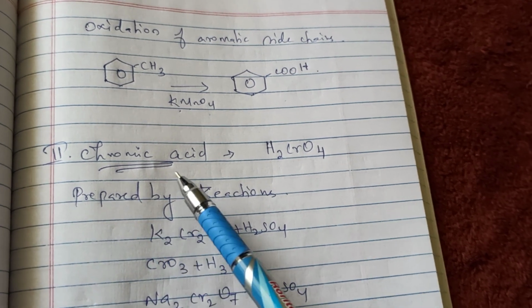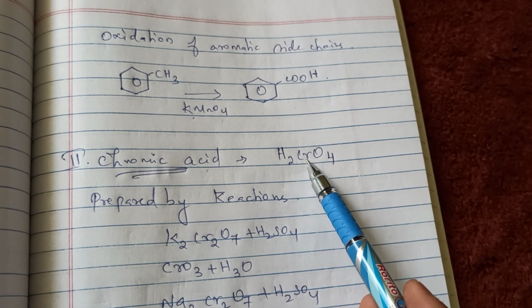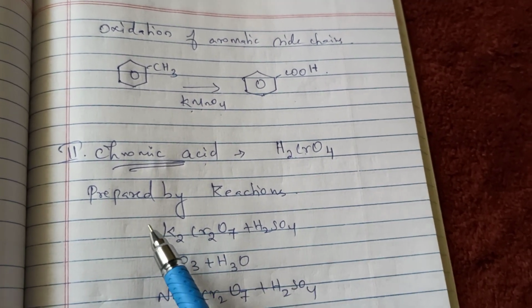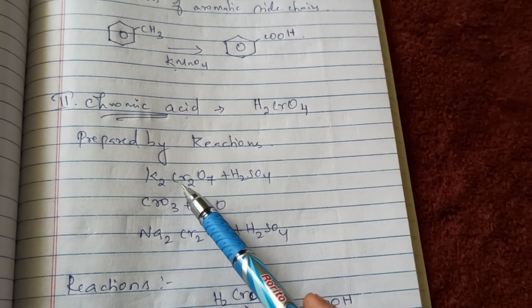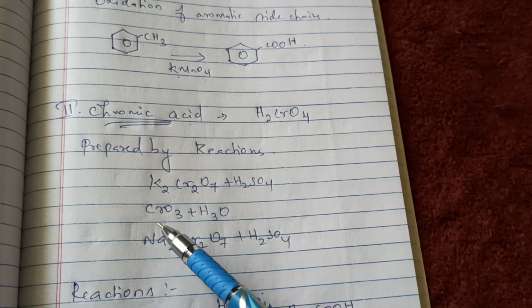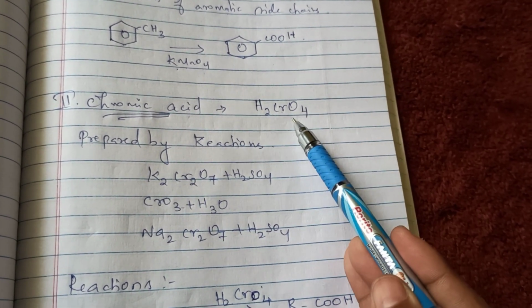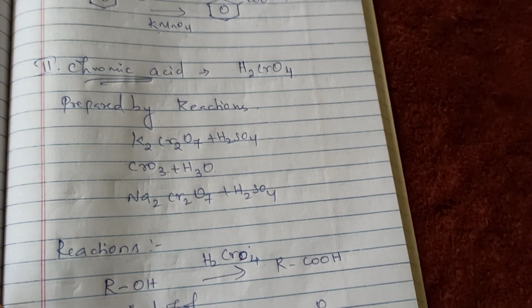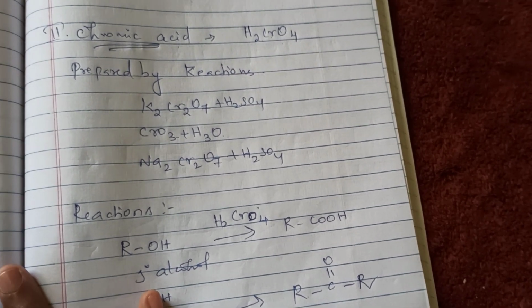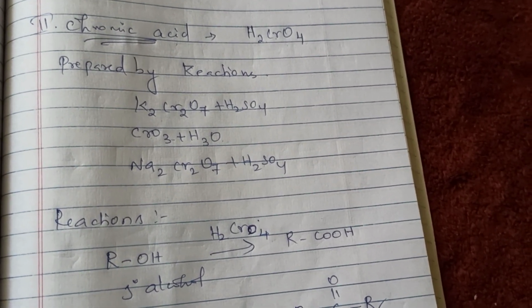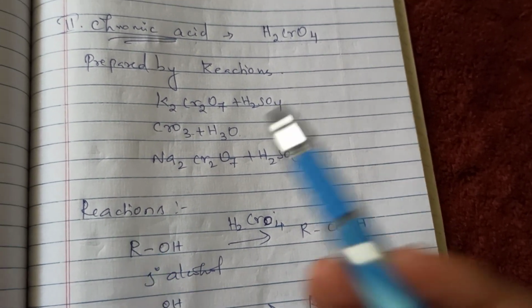Then the second one is chromic acid. The chromic acid molecular formula is H2CrO4, and it is prepared when potassium or sodium dichromate reacts with sulfuric acid, or otherwise from chromium trioxide with water also. It is converted into chromic acid, which is the best cleaning agent for glass apparatus in our laboratories also. Whatever stain is in the glass vessels can go off if you clean with chromic acid, right? This is an extra point.